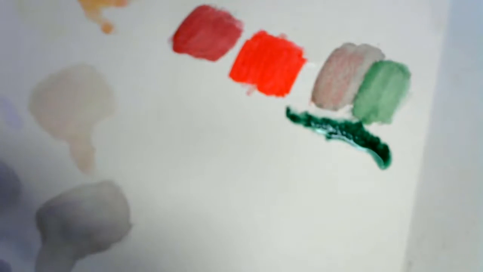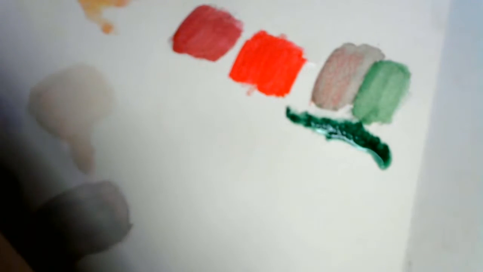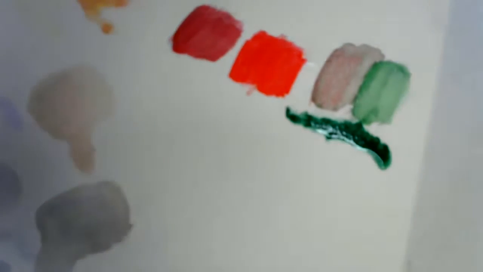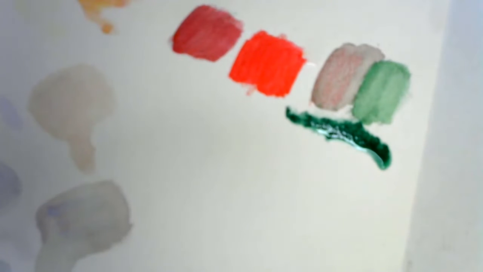Now, there is a concept that's called warm colors come forward and cool colors recede.